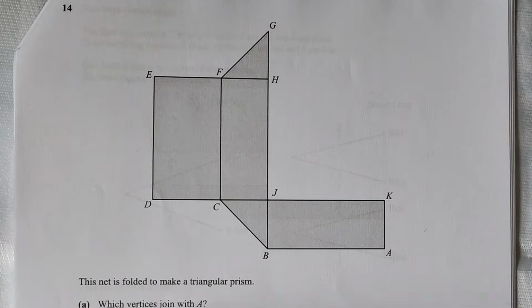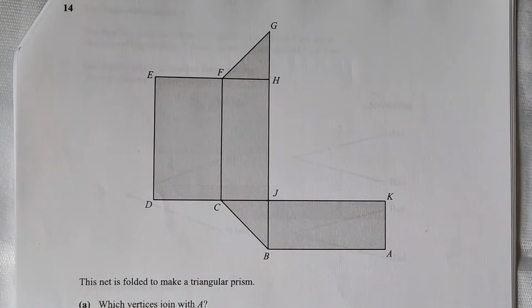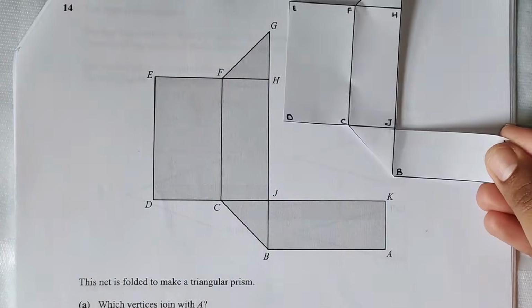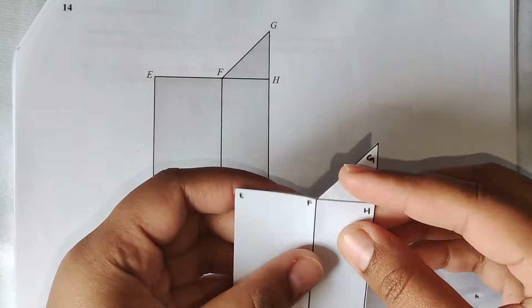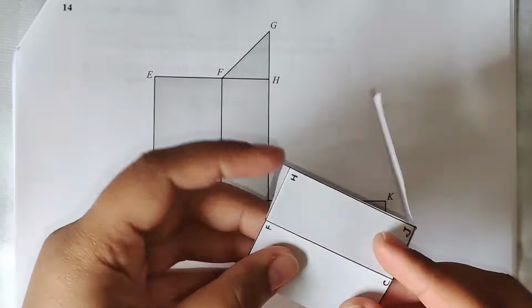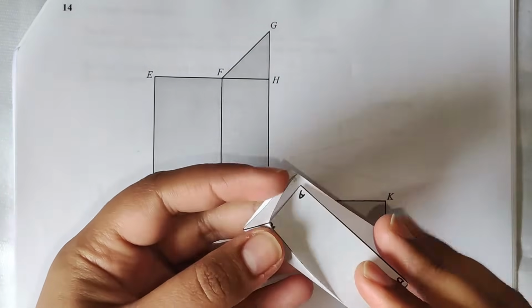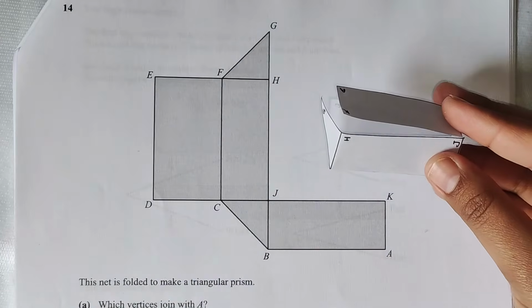Number 14. This net is folded to make a triangular prism. So I have a net, as you can see. Let me fold this net and make a triangular prism. As you can see, this is a triangular prism.